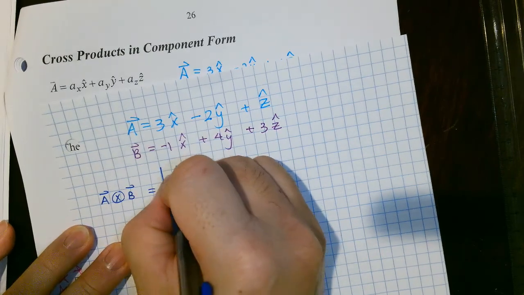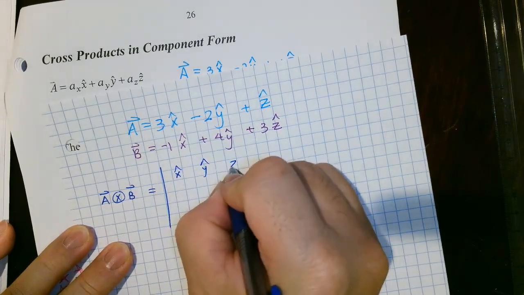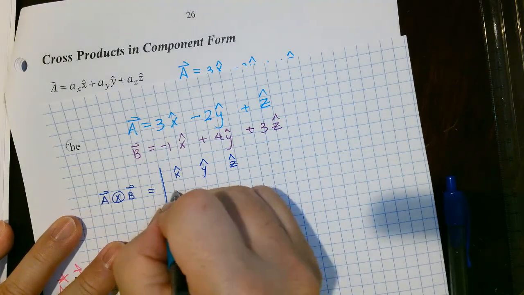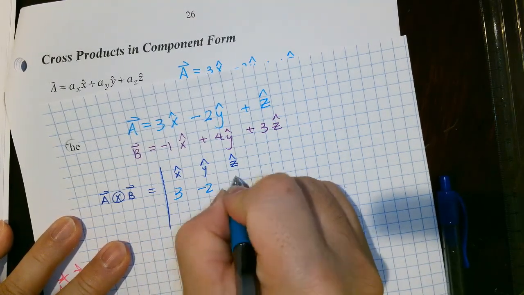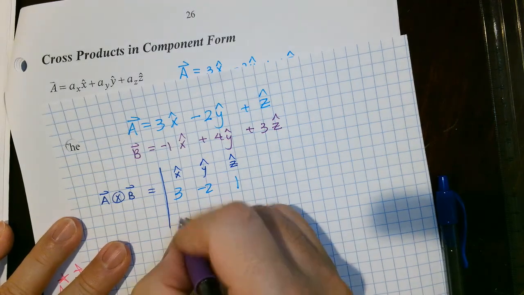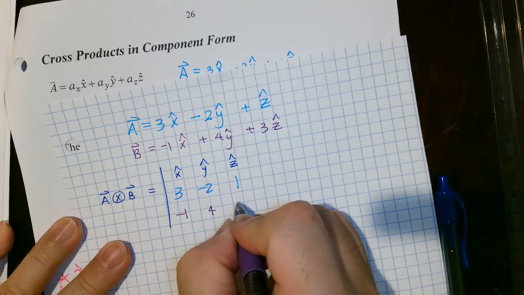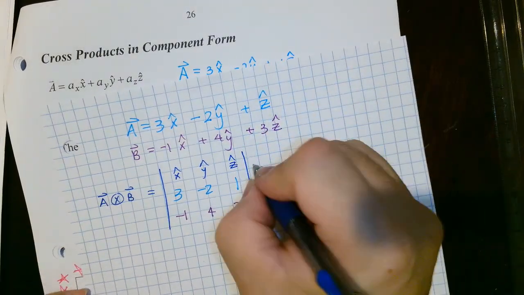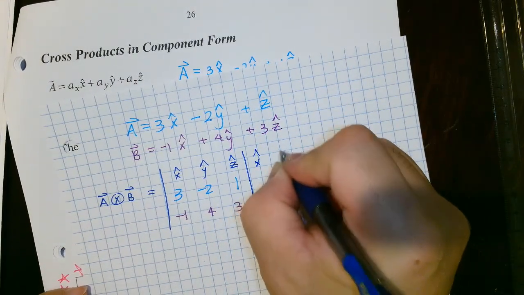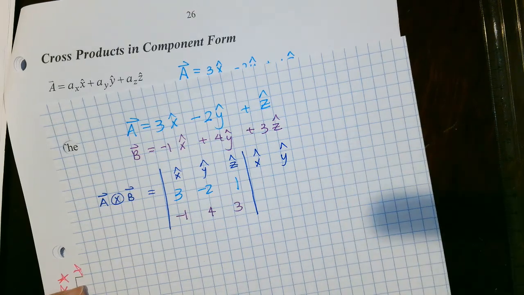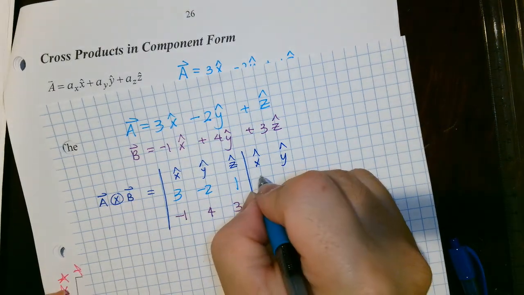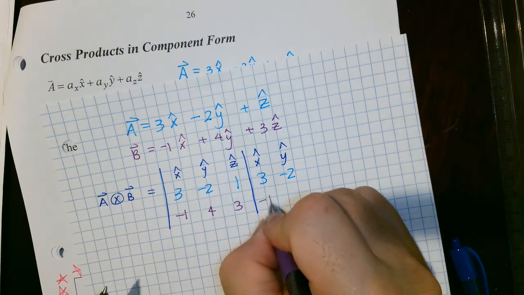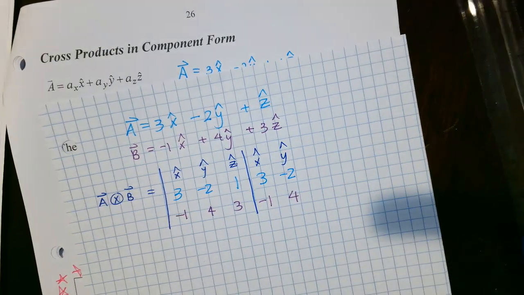So I use x hat, y hat, z hat, and then I use 3, -2, 1, and then I use -1, 4, 3, and then I will extend this. I mean, if you want to go up to z, that's fine. I don't mind that. If you feel more comfortable doing it that way, that's perfectly okay.